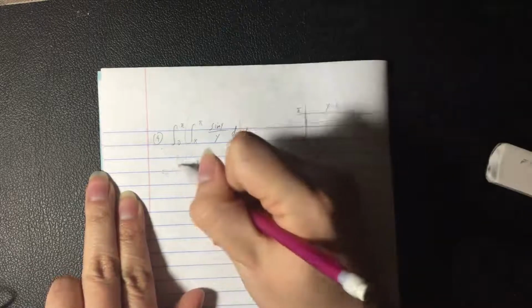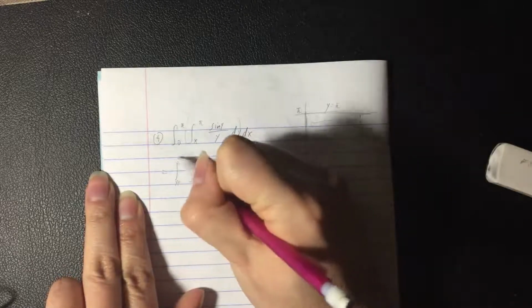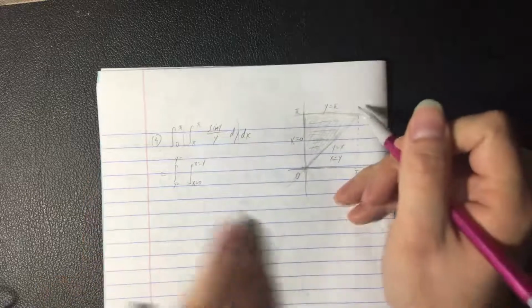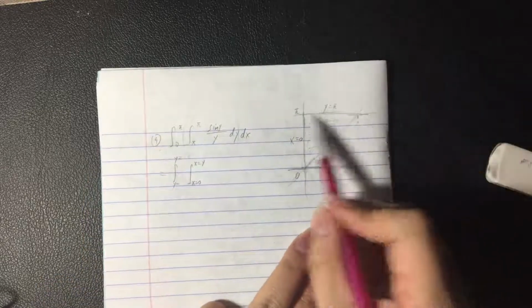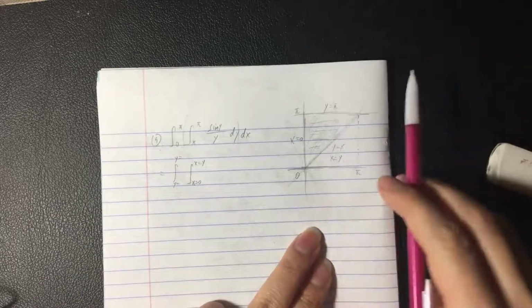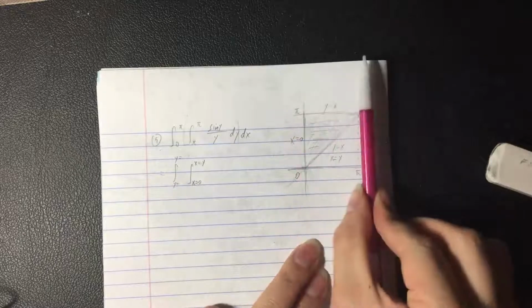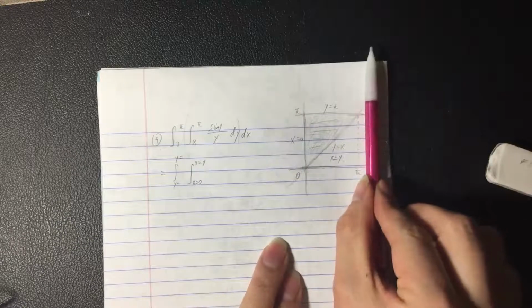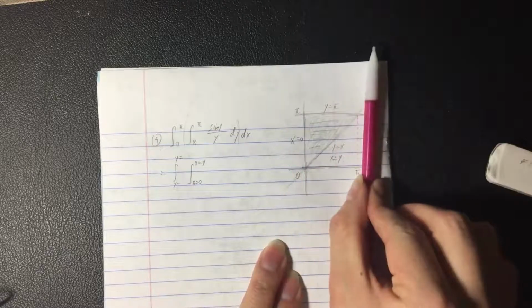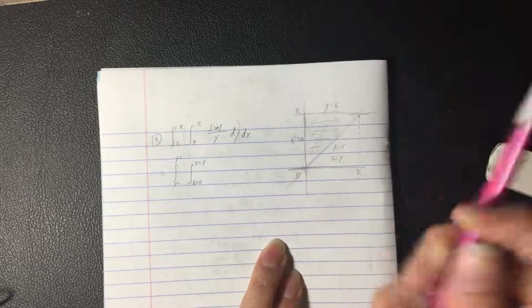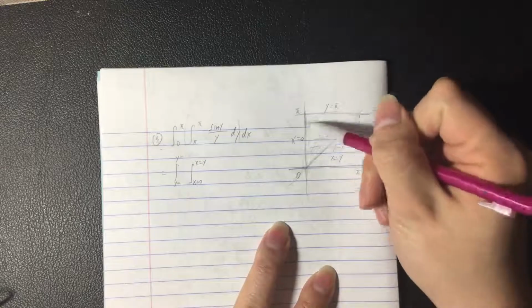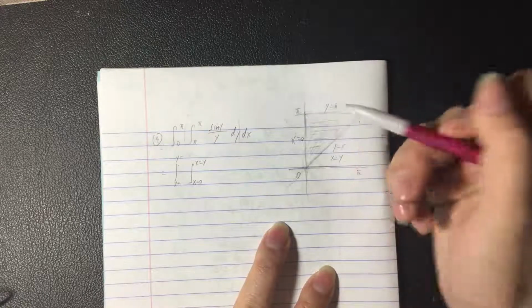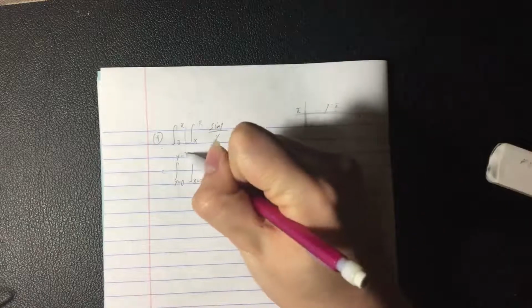Then how about y? What's the boundary for y? For y bound, we push the entire region into the y-axis. We try to find a projection in the y-axis. If I push the entire graph into the y-axis, I get this line segment, from 0 to pi. So y is from 0 to pi.